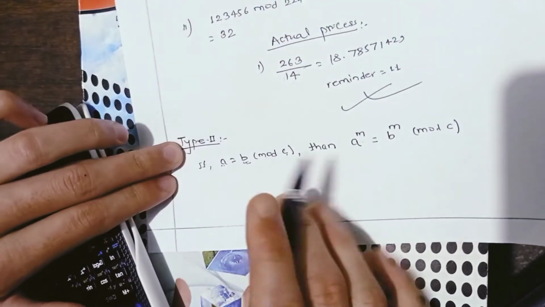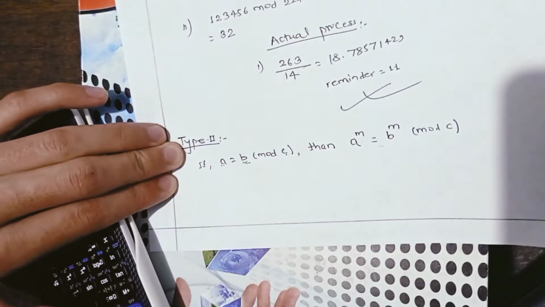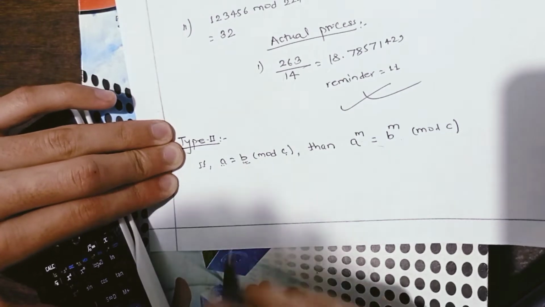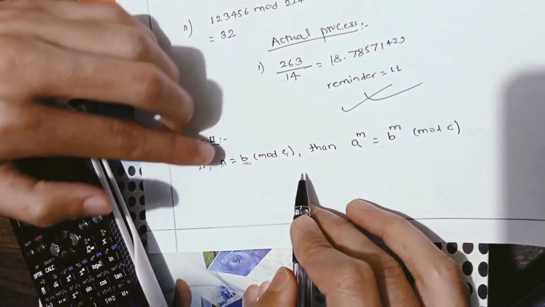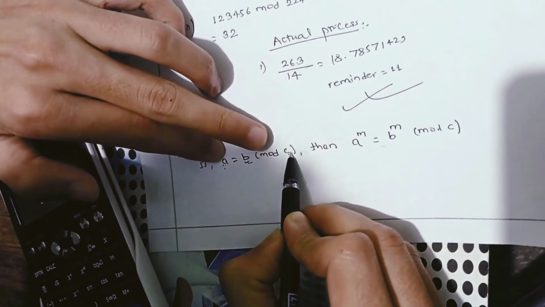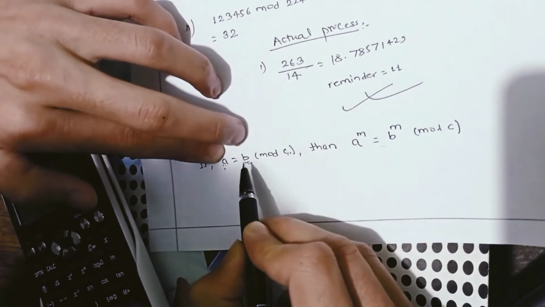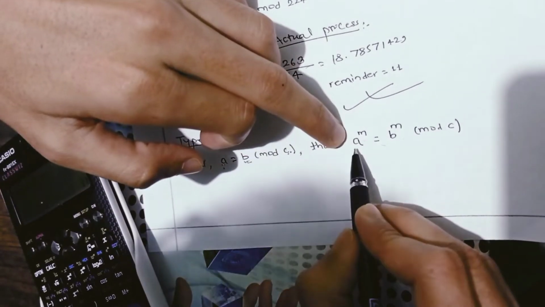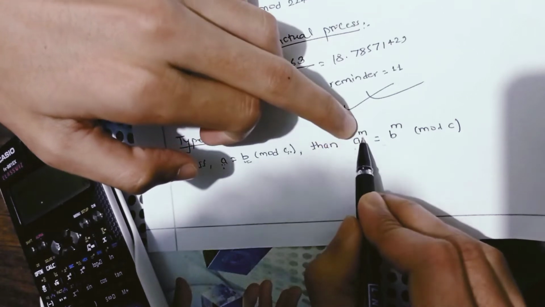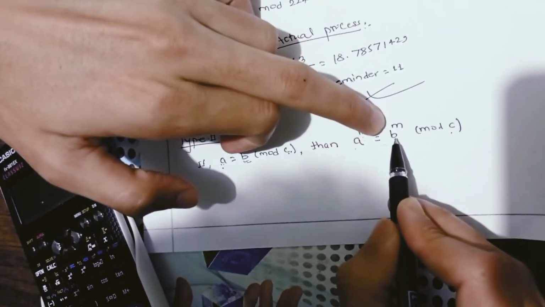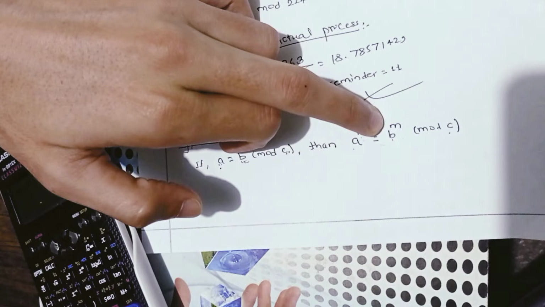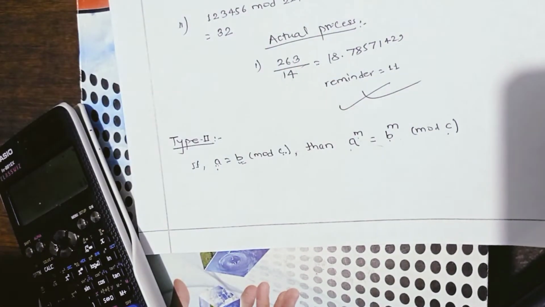Type 2 questions are totally based on this formula. This is the remainder theorem. If A divided by C gives the remainder B, then if A to the power M is divided by C, the remainder will be B to the power M. I hope you got it.